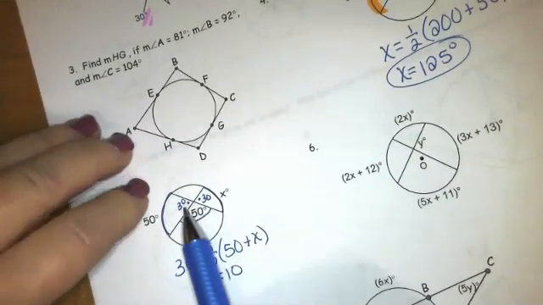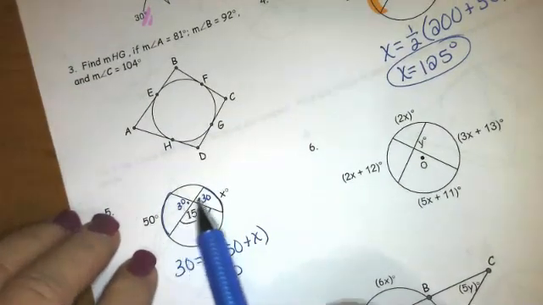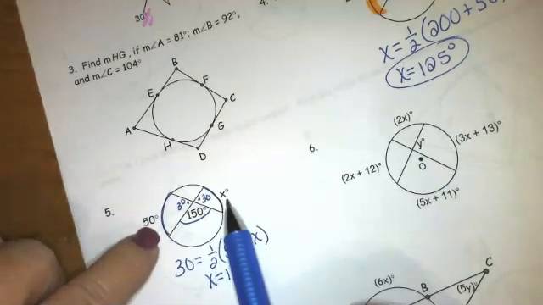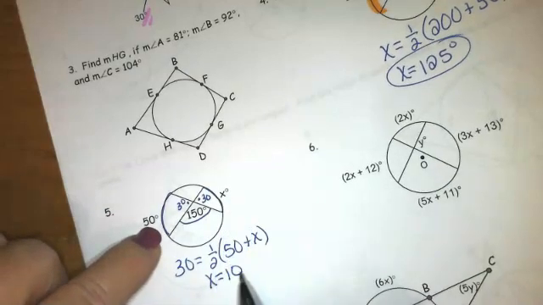Sometimes for a little shortcut, I look at my vertical angles and I add them together. 30 plus 30 is 60. So those two arcs also have to add up to 60. 50 plus 10.